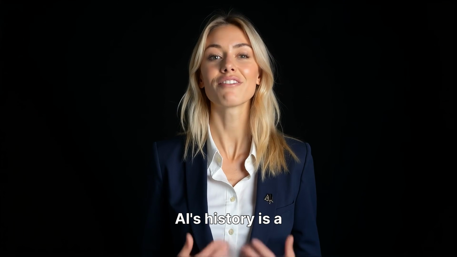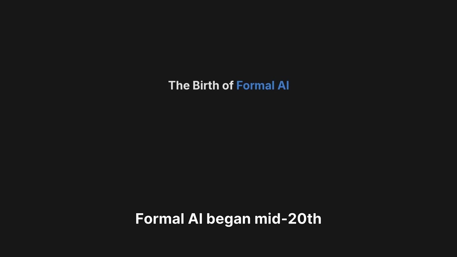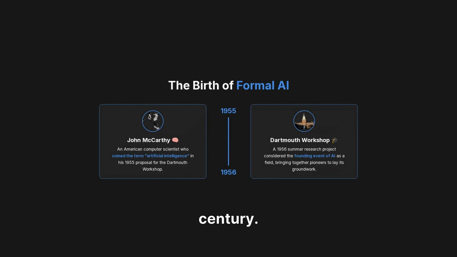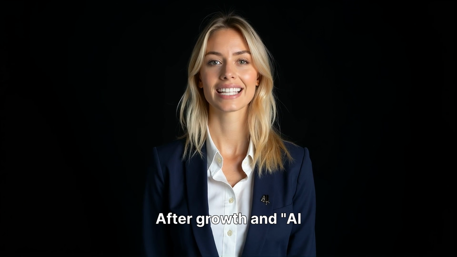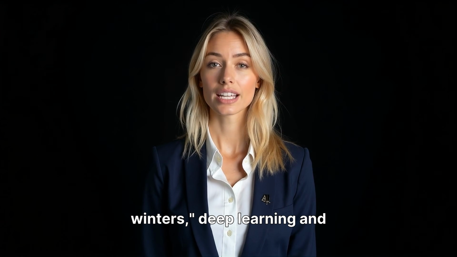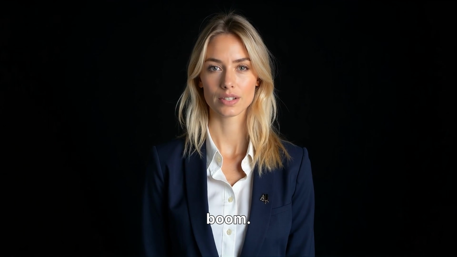AI's history is a fascinating journey. Formal AI began in the mid-20th century. John McCarthy coined the term in 1955, at the Dartmouth Workshop in 1956. After growth and AI winters, deep learning and large language models like GPT-3 led to today's boom.